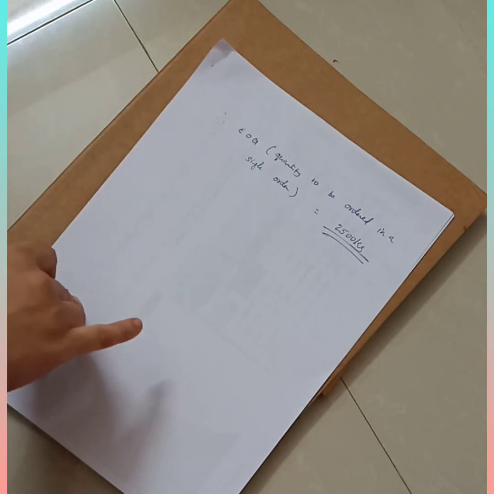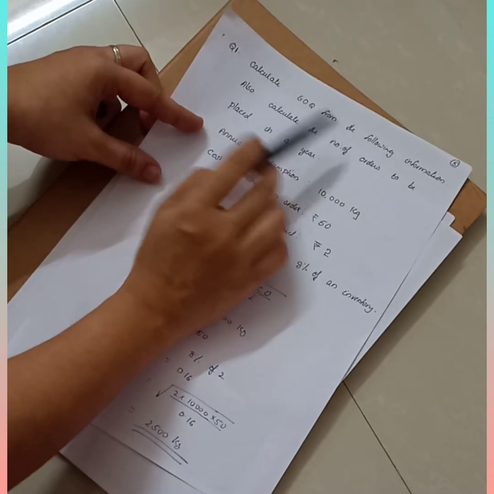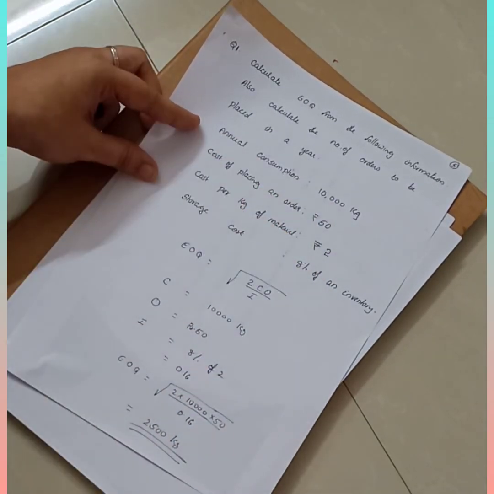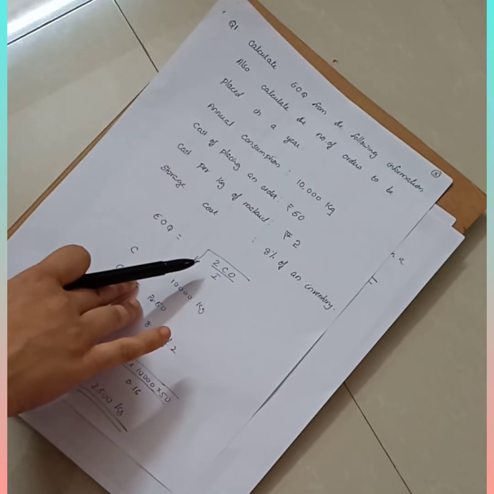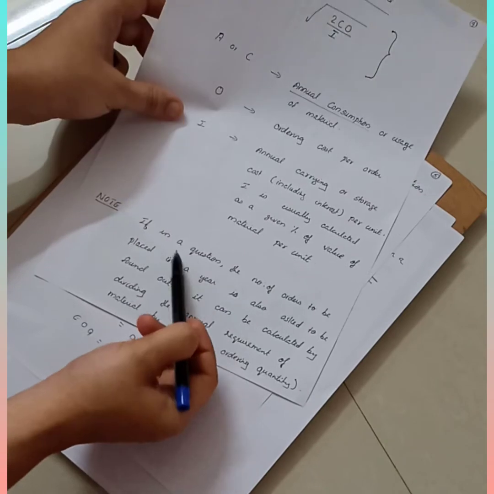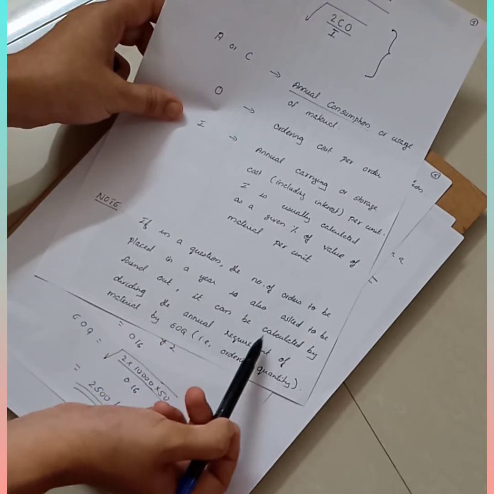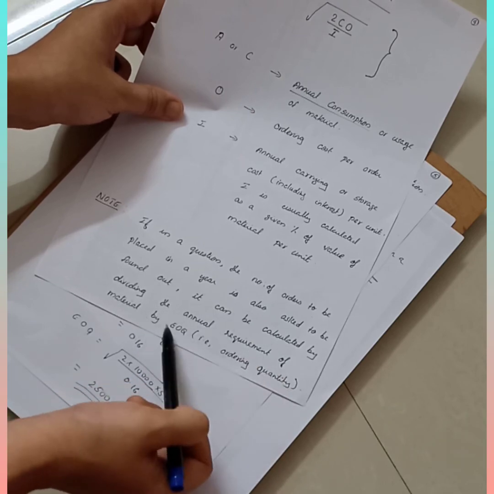Now in the question you are asked to find out one more thing. What is given in the question? Calculate EOQ. Also calculate the number of orders to be placed in a year. Now you have to calculate the number of orders. Now we have already discussed regarding this. That is, if in a question the number of orders to be placed in a year is asked, then what you need to find out? You need to calculate by dividing the annual requirement of material by EOQ.